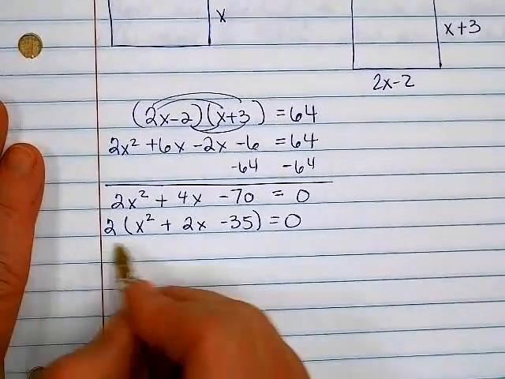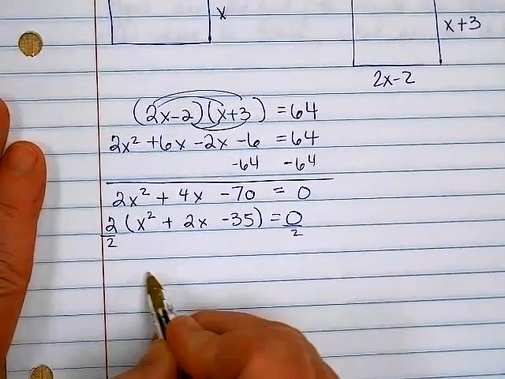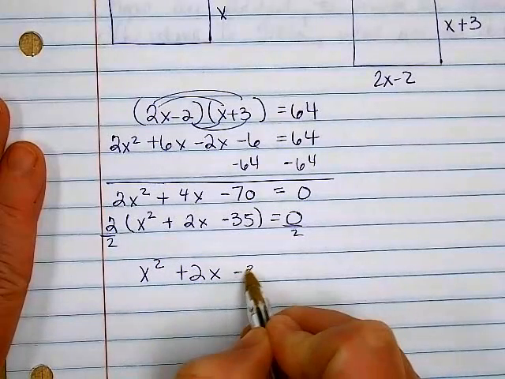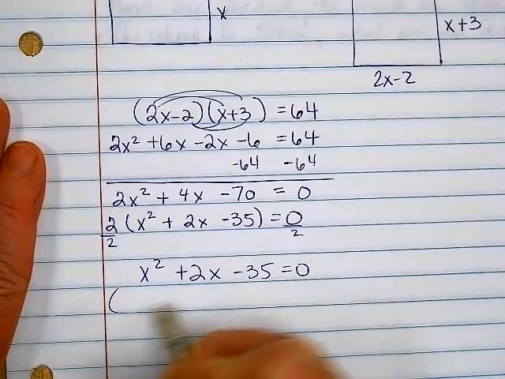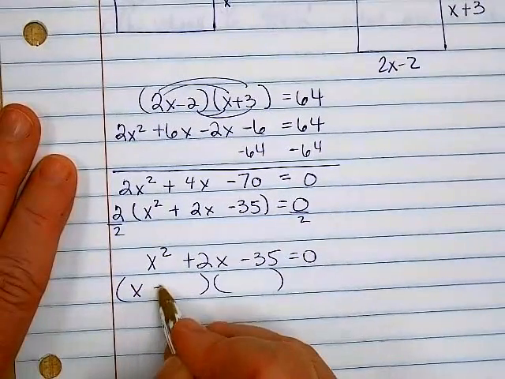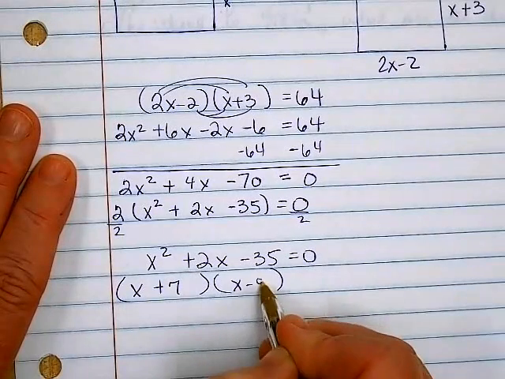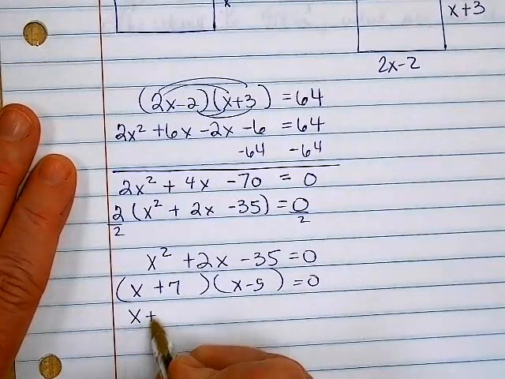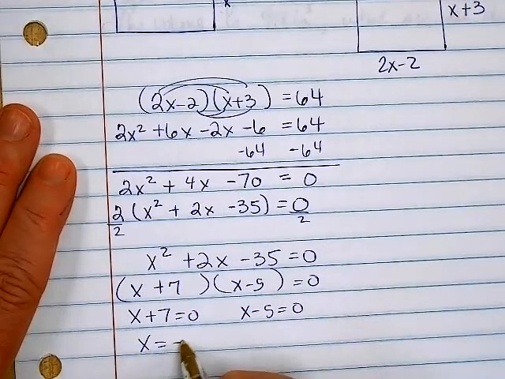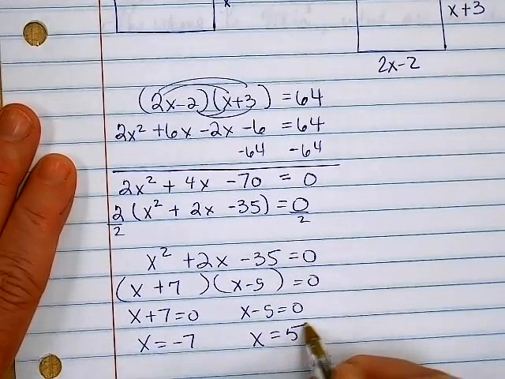Now I can divide both sides by 2, get rid of that. So x squared plus 2x minus 35 equals 0. I'm ready to factor. And the factors are x plus 7 and x minus 5. So I'll set those equal to 0. X can be negative 7 or x can be 5.